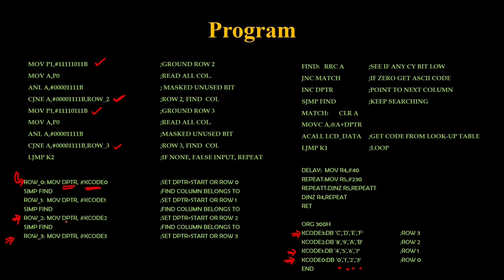So in this row 2, we can identify this is with respect to your code 2, right? Code 2. So in this code 2, it can be 8, 9, A or B, right? So actually I am pressing this value of A. So I have identified in which row the key is being pressed. And after that, what I can get conveyed is which one is being pressed?